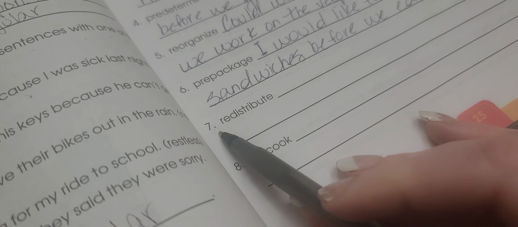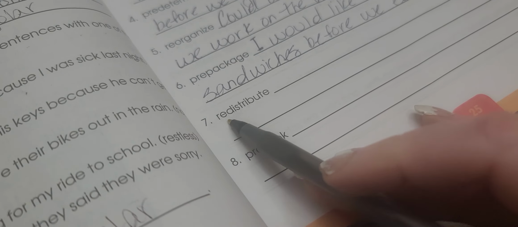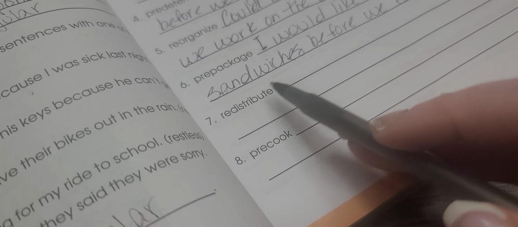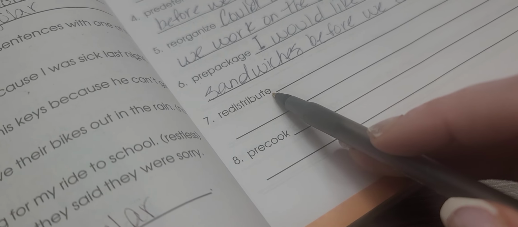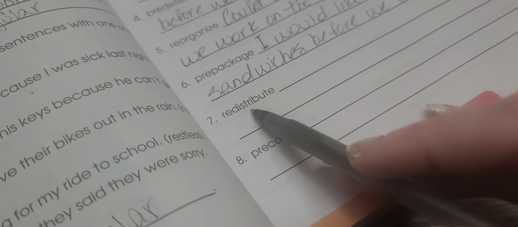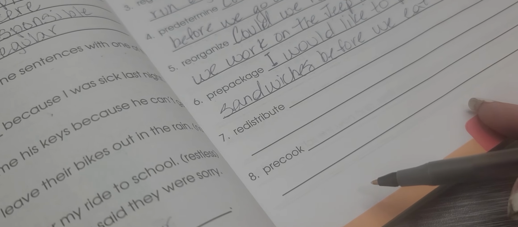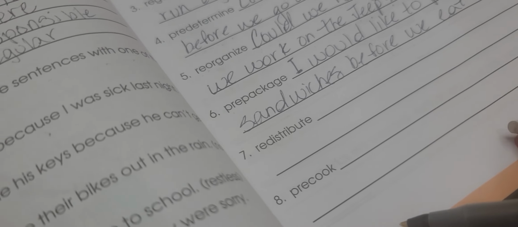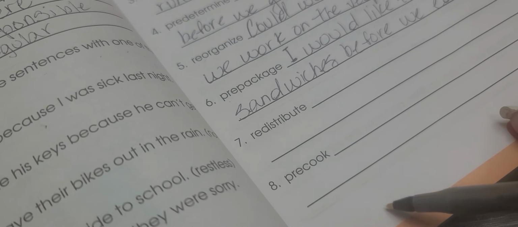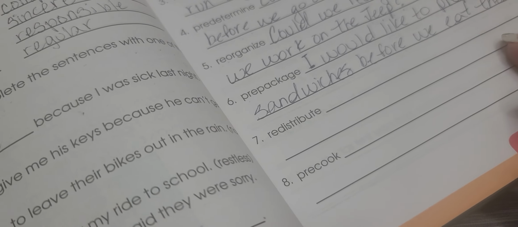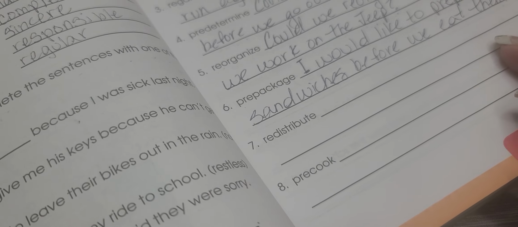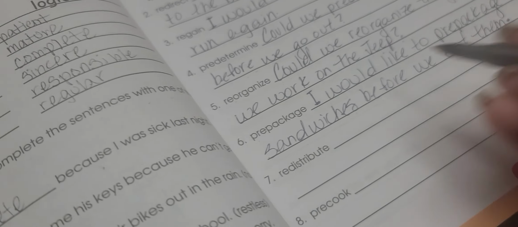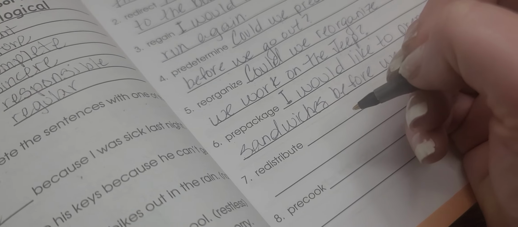Our next word is number 7, which is redistribute. What kind of sentence could you use with redistribute? Just think about it for a moment. Redistribute. I think I have a sentence.